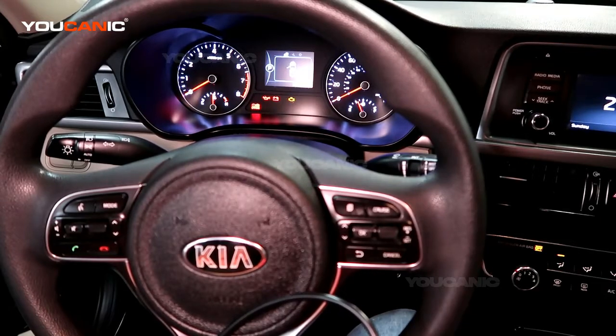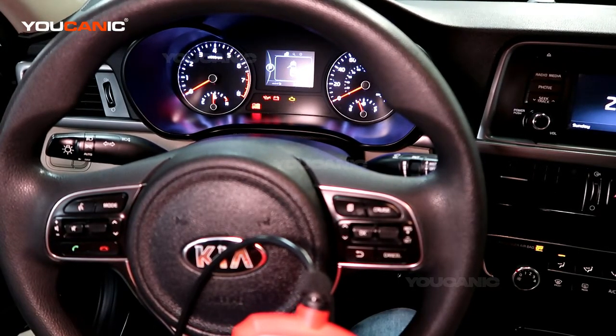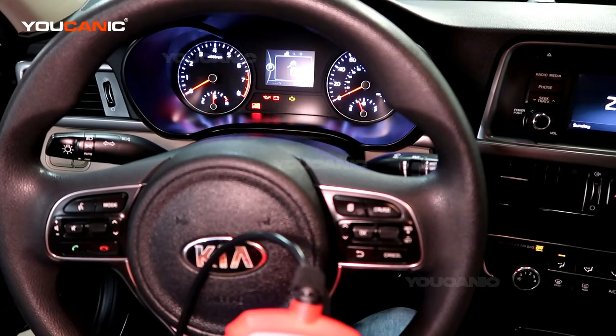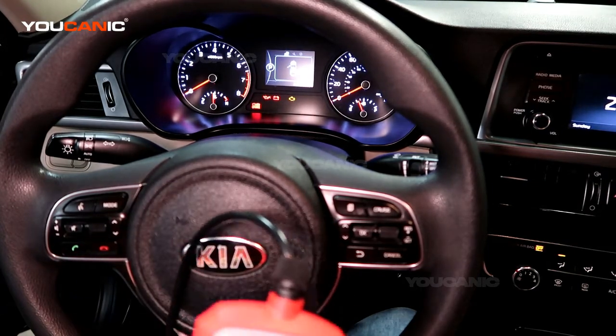Welcome to YOUCANIC. Here we have a Kia Optima with a 2.4 liter engine. Our check engine light is on, and we're going to take a look at what codes are stored in the ECU and what sensor could be causing that issue.